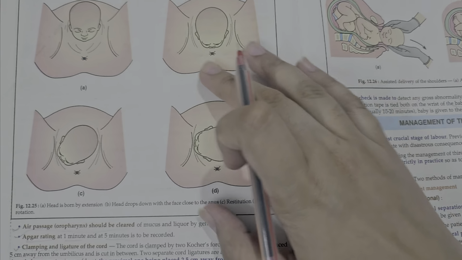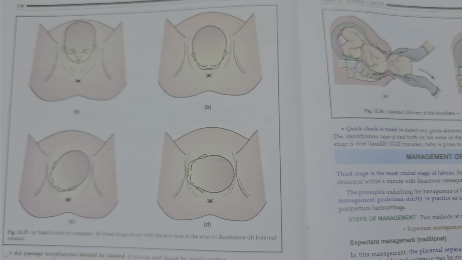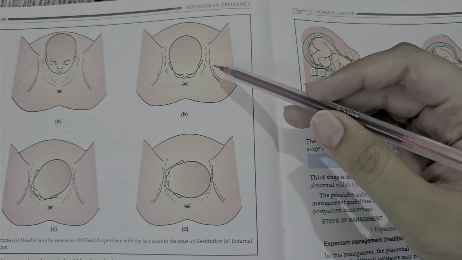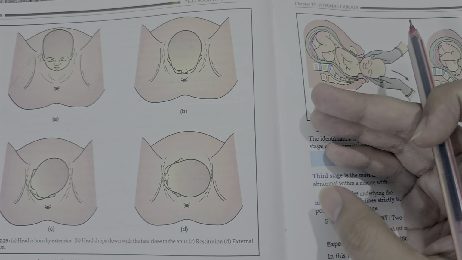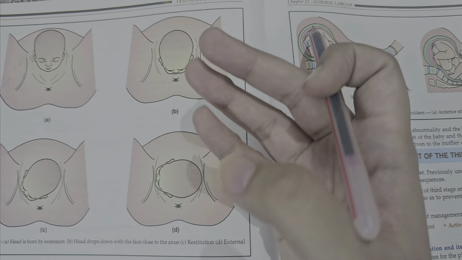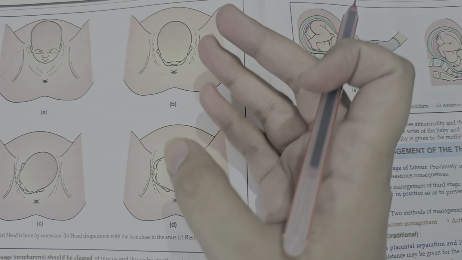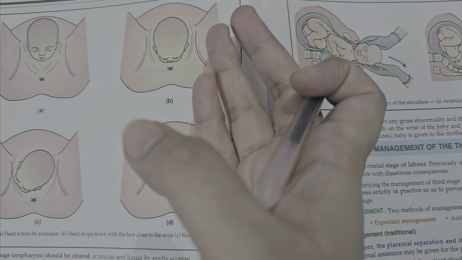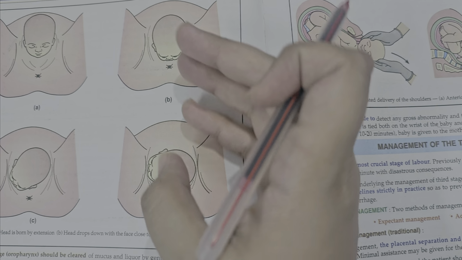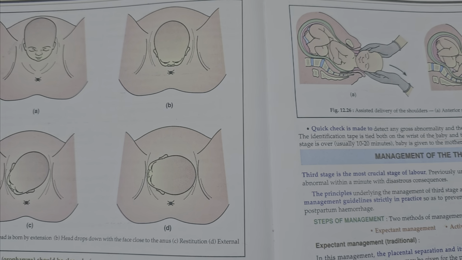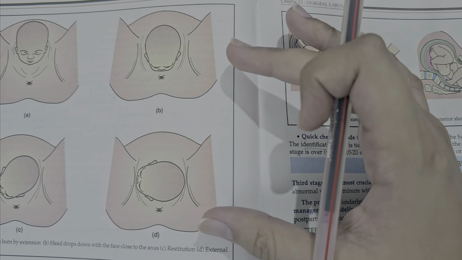Okay, so in this, as you can see, the head is born by extension, and then what happens next? The head drops down with the face close to the anus. So what should be done? On the other hand, we have to push pressure downwardly, and we have to support the mandible part, the chin. And on the opposite side, we have to push pressure upwardly. That's how we neutralize the balance.